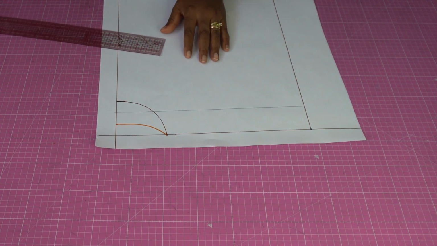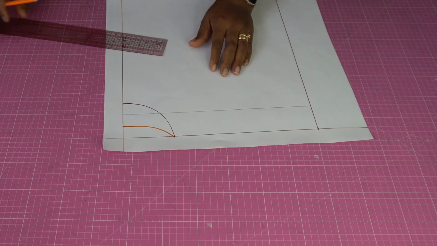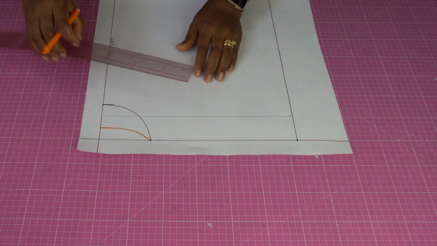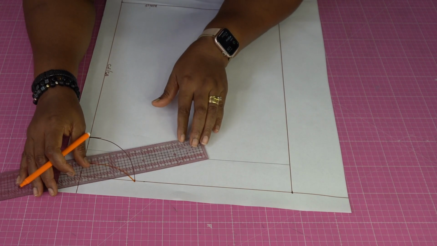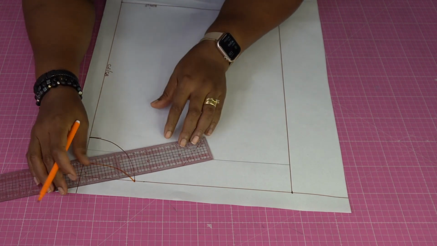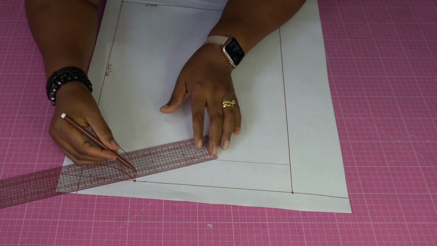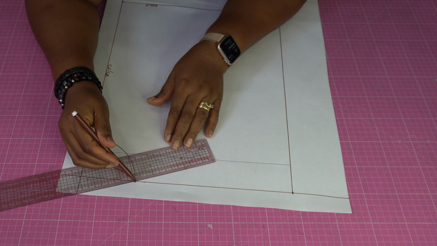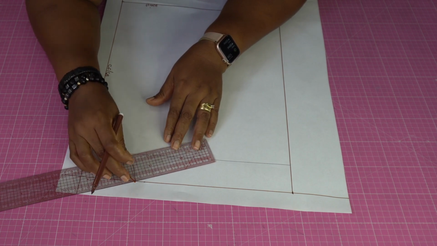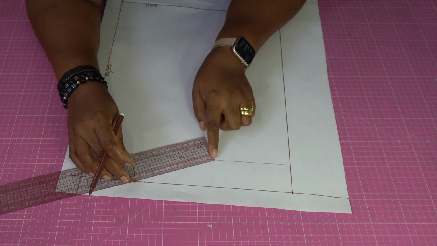Okay. So the next thing you're going to do now is you're going to input your shoulder length measurement. So whatever your shoulder length measurement is, you're going to place it like this. For me, my shoulder length measurement was 13 cm. So I'm going to place it here on my neck tip, and then adjust my meter rule like this until it gets to this end.